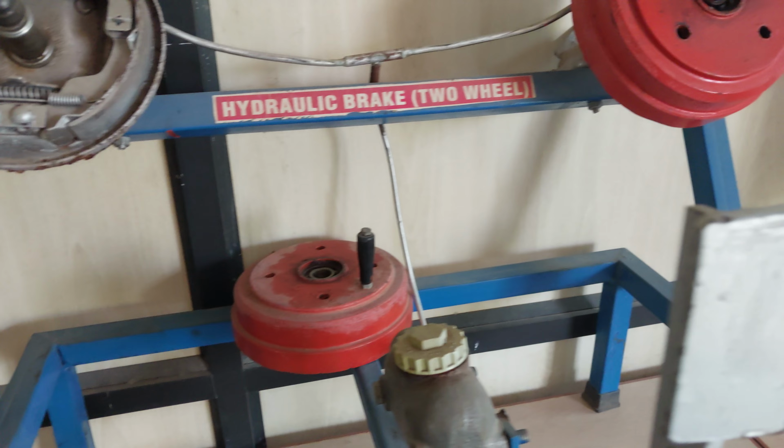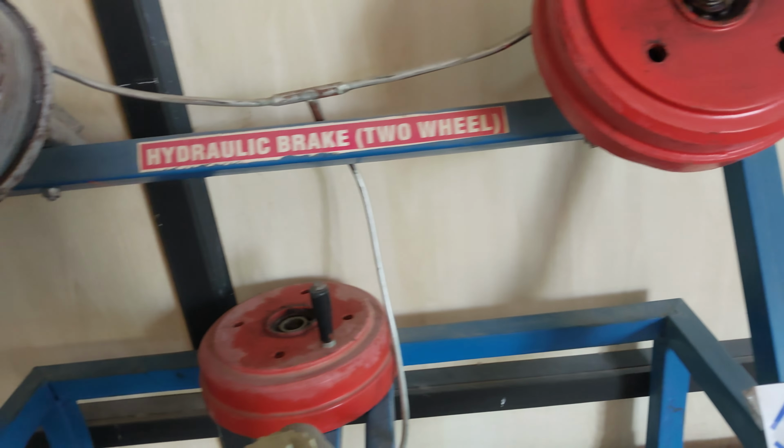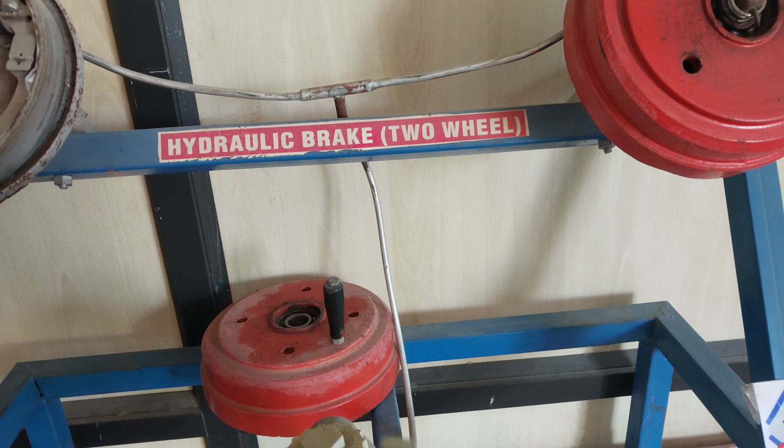So we know why braking system is required. Braking system is required to stop or control the speed of the vehicle or the road wheels, right? If the speed is not controlled, a collision is prone to occur. So there are chances of accidents if the brake fails. So if there is no proper braking system in your vehicle, then it is very important to understand, right?